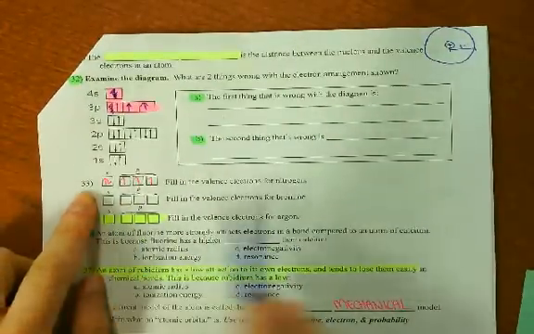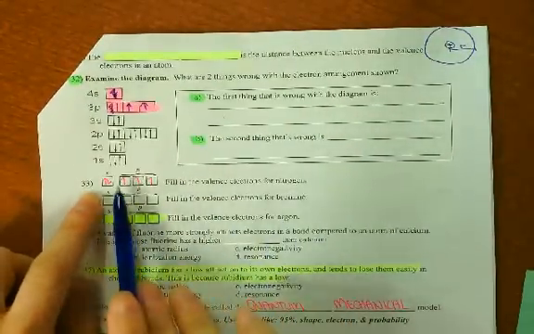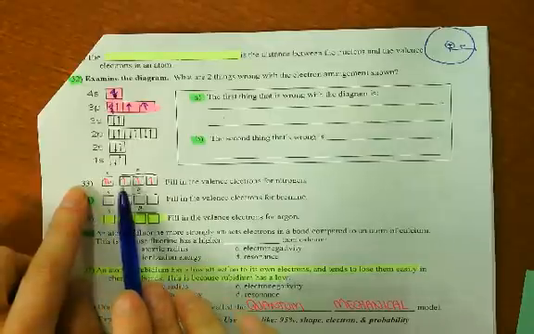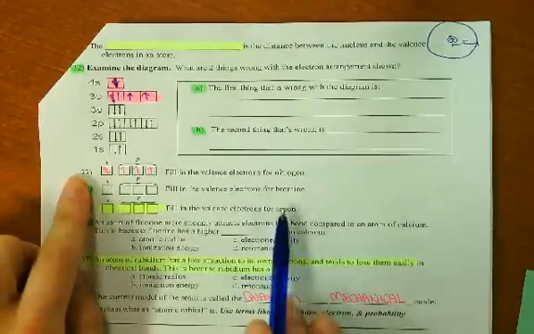33, you can check your work. Nitrogen is in group 15, so it has 5 valence electrons, 1, 2, 3, 4, 5. Filling in your valence electrons for bromine.